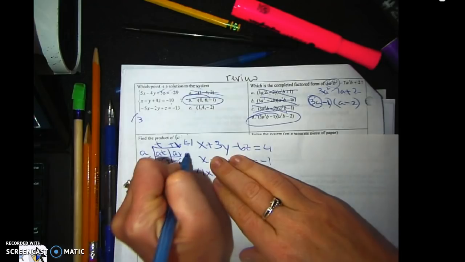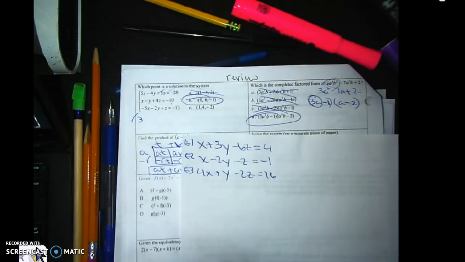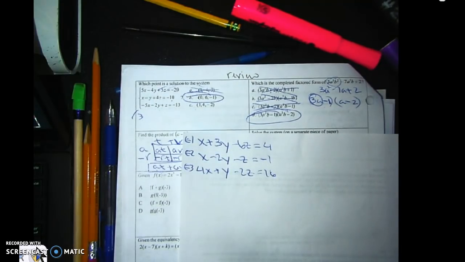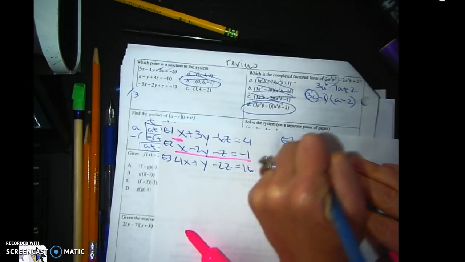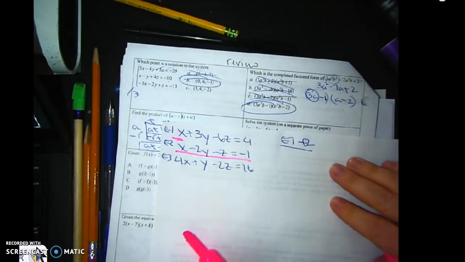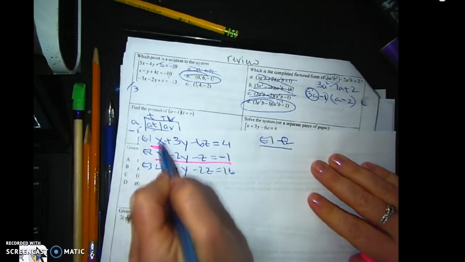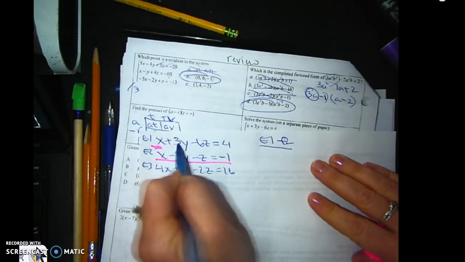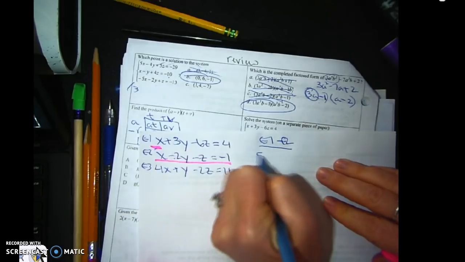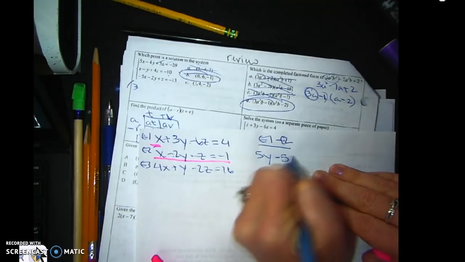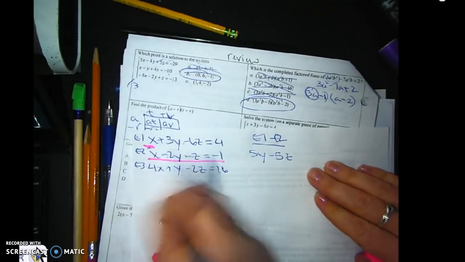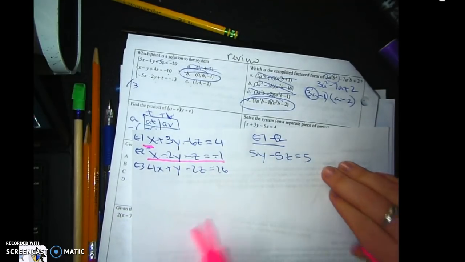All right, so I rewrote the problem. This is E1, E2, E3. It doesn't matter what variable you solve for. I'm going to solve for X, or eliminate X, I should say. So I'm going to come over here, and I'm going to go E1 minus E2. Now, be careful about that, because you want to go X minus X. That's gone. But 3 minus -2, 5y. -6 minus -1, -5z. 4 minus -1 is equal to 5.